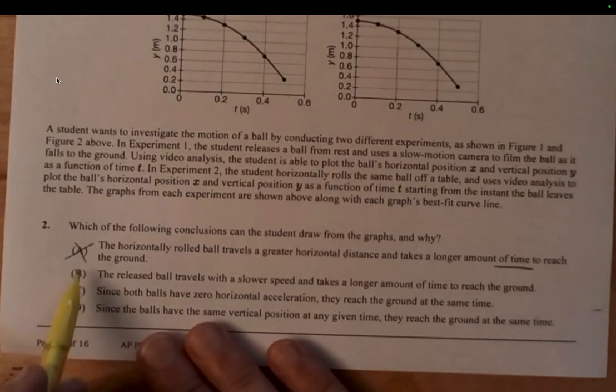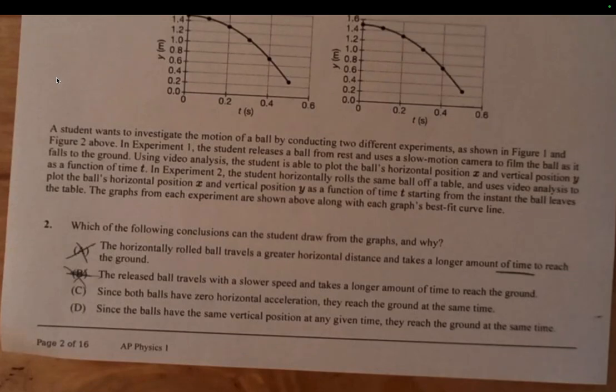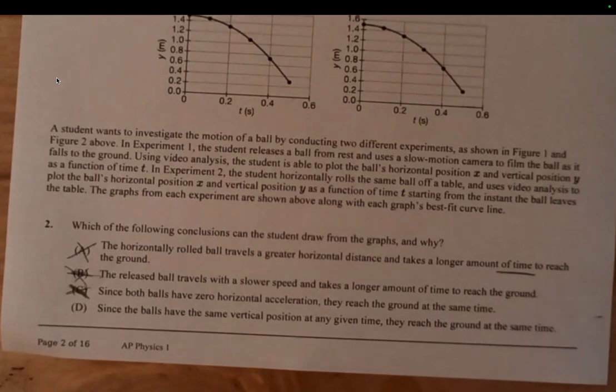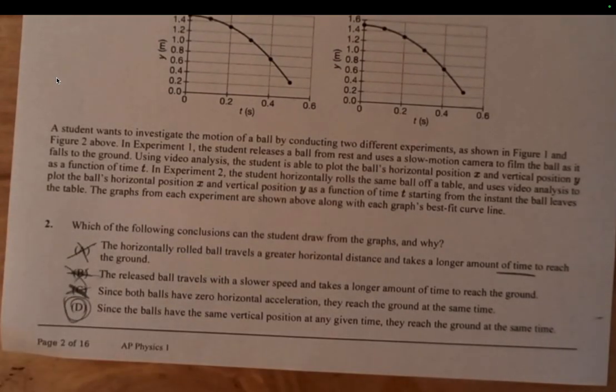Well, that's not true. The ball that was released from rest reached the ground at the same time as the first one. Since both balls have 0 horizontal acceleration, they reach the ground at the same time. You only hit the ground when you hit the ground in the vertical direction, so it has nothing to do with the horizontal acceleration. But since they have the same vertical position at a given time, they reach the ground at the same time.